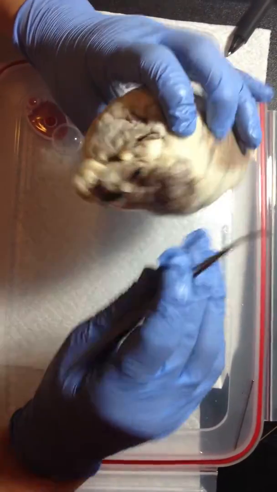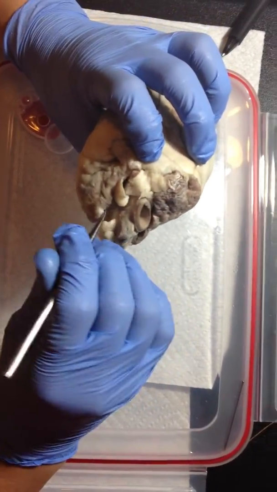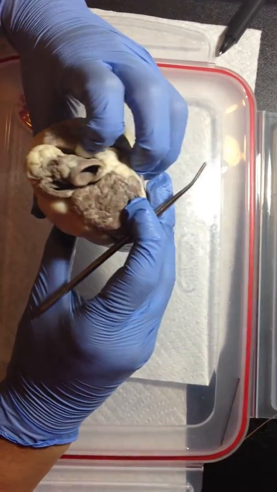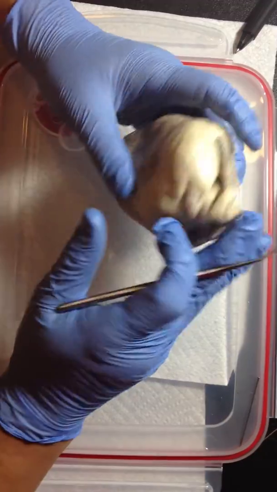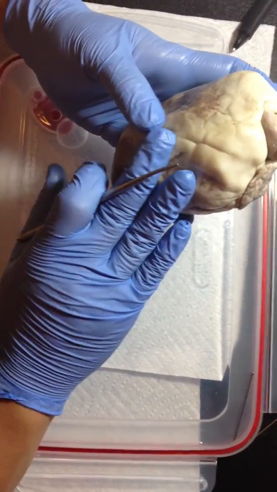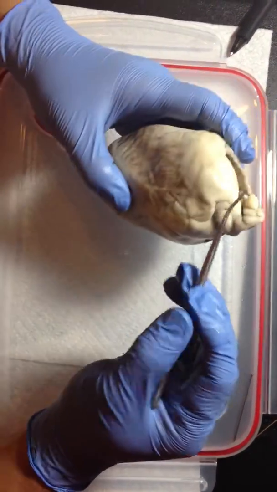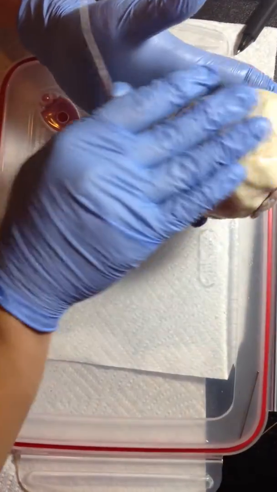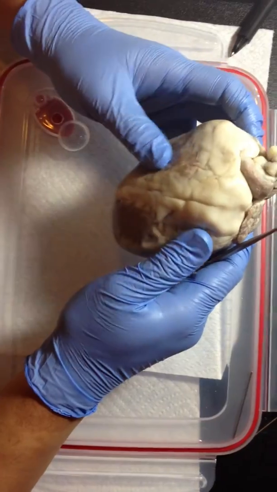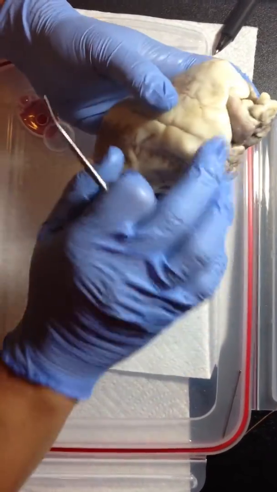Hello, I'll be doing my video assignment for anatomy class, which is the sheep heart dissection video. We'll be starting off with the external anatomy of the sheep heart, and this area is actually the visceral pericardium, otherwise known as the epicardium.